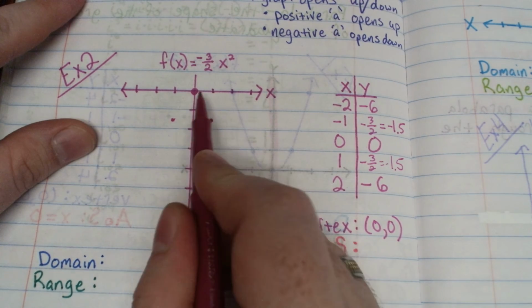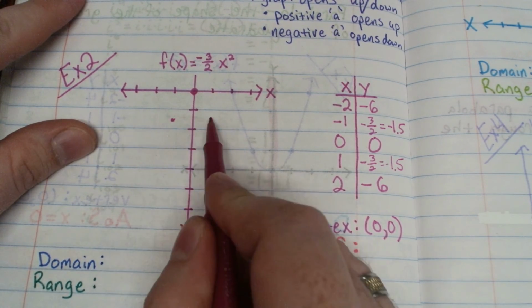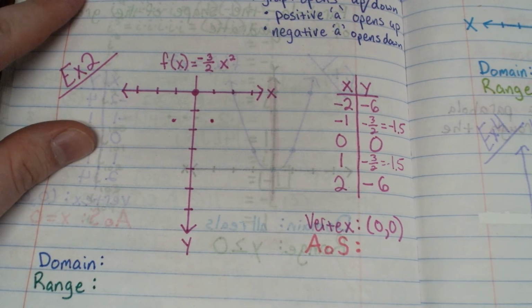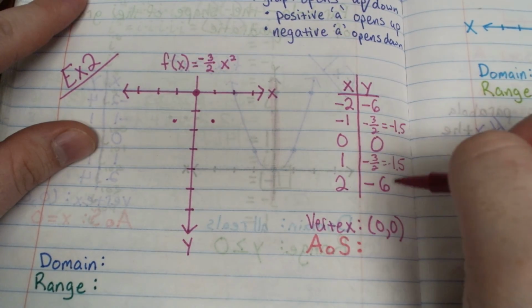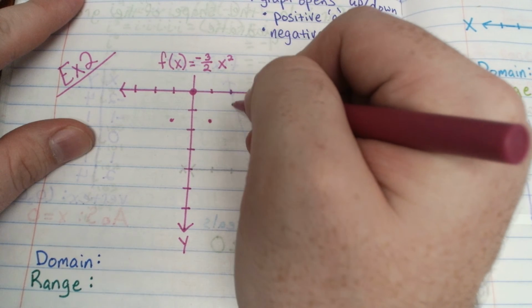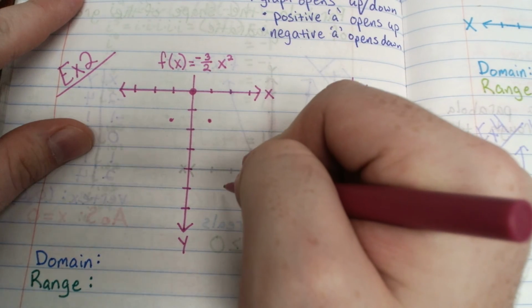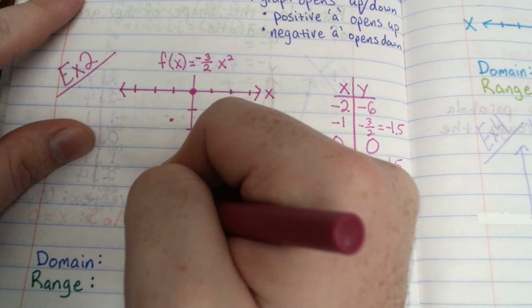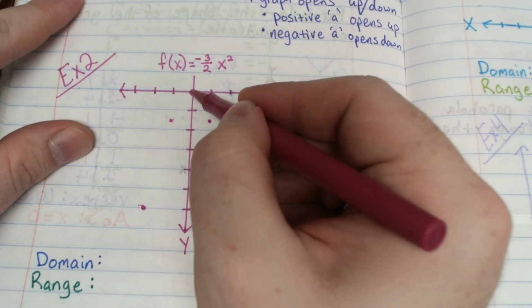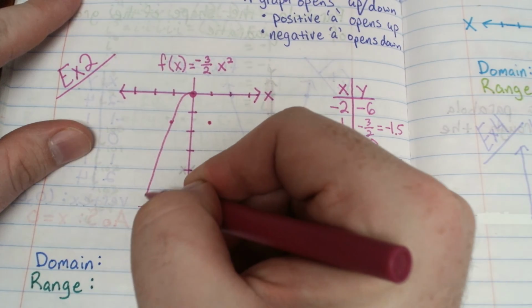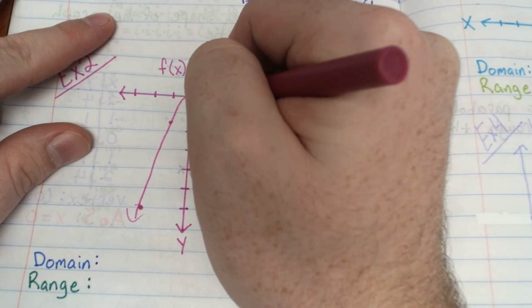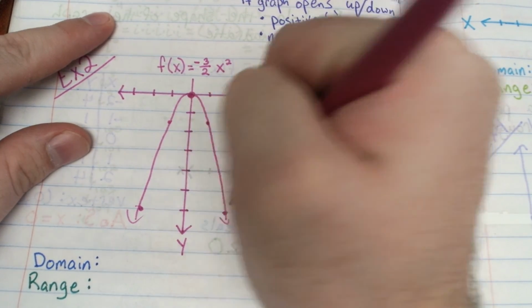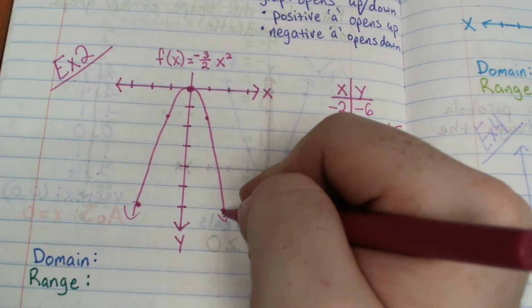So whether you go 1 to the right or 1 to the left, we have the same y value. And then we have 2, negative 6, and negative 2, negative 6. So here's our parabola for this graph.